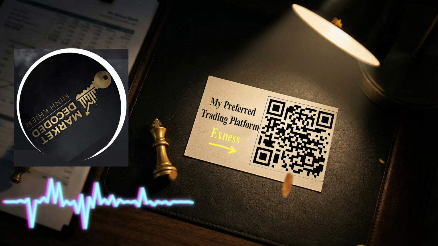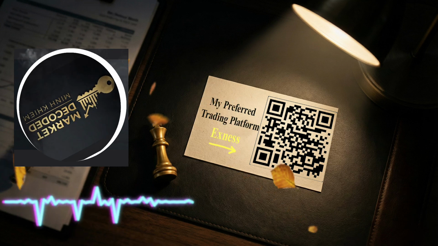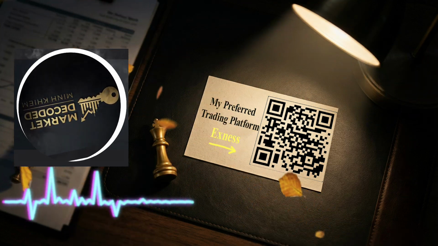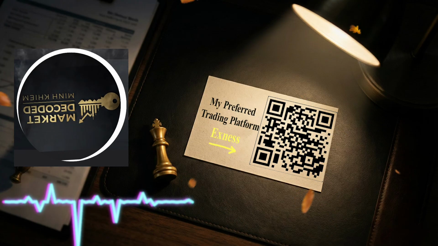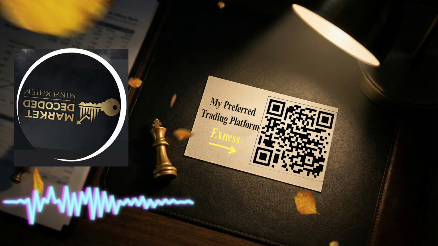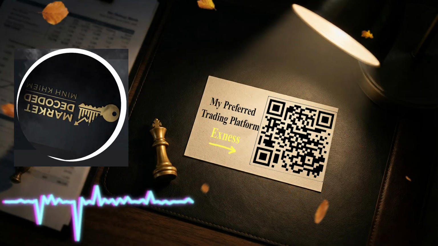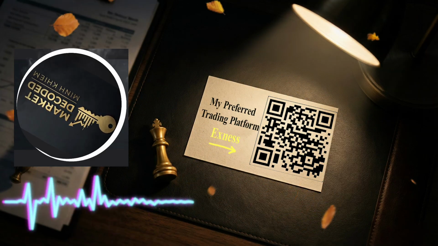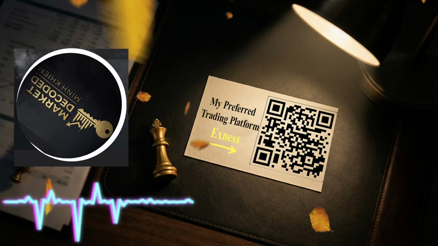The sharks use these volume nodes like bases of operation. They build a position at one level, then aggressively move the price to the next level to find more liquidity. Your job is not to predict where the price goes. Your job is to follow the footprints.